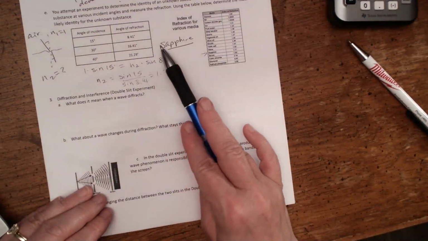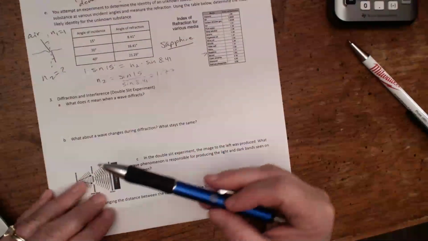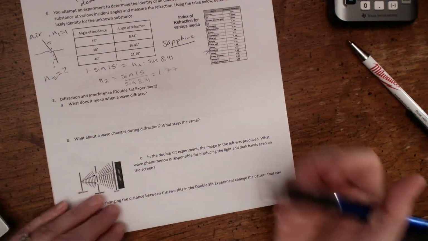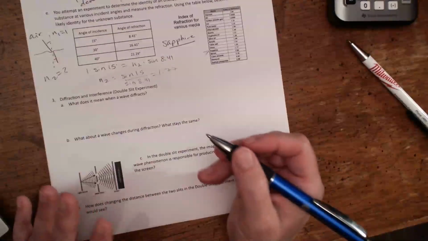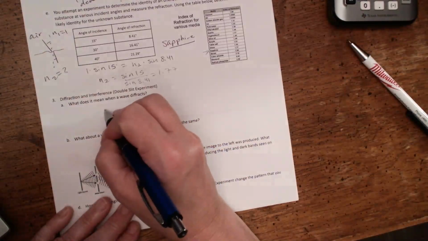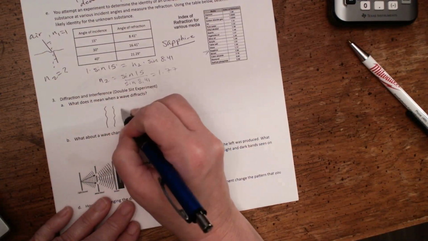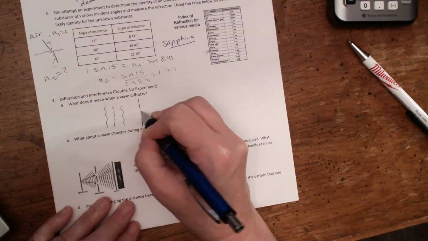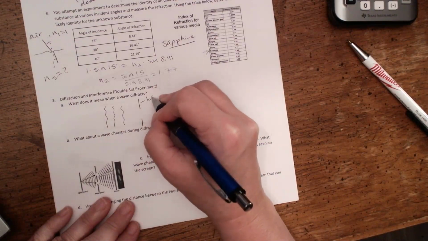So moving on from Snell's law, now we're going to talk about diffraction. This is that simulation that we did in PhET, where we talked about another wave behavior. So what does it mean when a wave diffracts? Let's say we've got a light wave coming up on a slit. These are like a barrier.